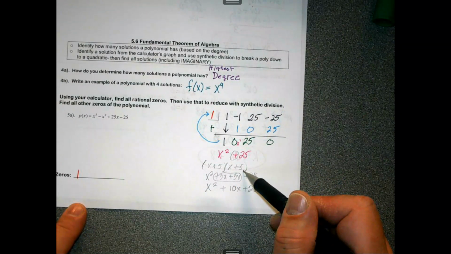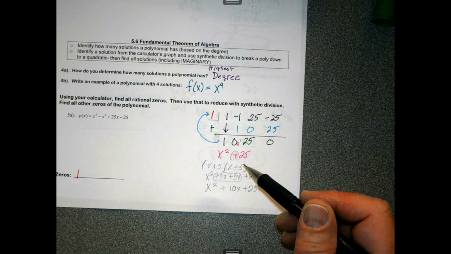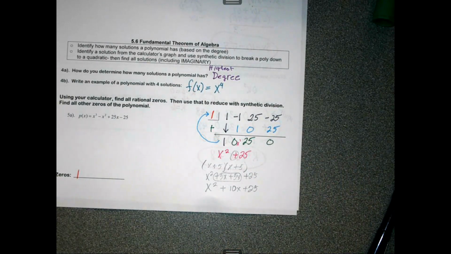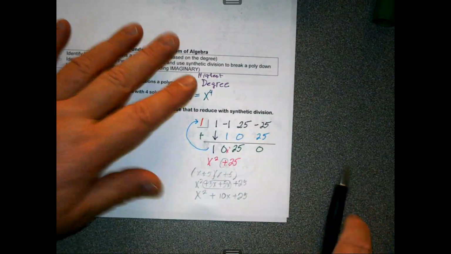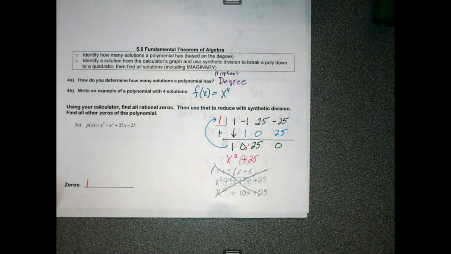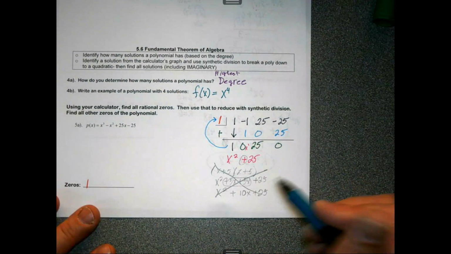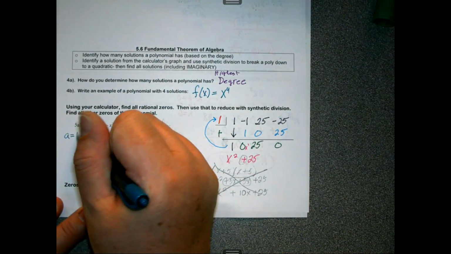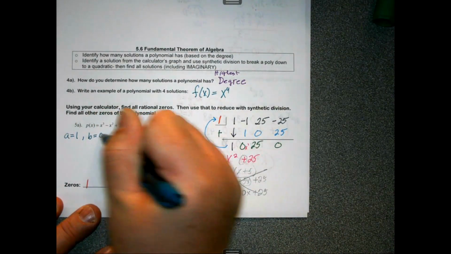And again, these would be real zeros, right? At negative 5. We know we have imaginary solutions. And the only way we can get that is with quadratic formula or completing the square, right? And that is Aiden's favorite. So this doesn't work. We're going to use the quadratic formula. Let's see, our A is 1, our B, and our C.